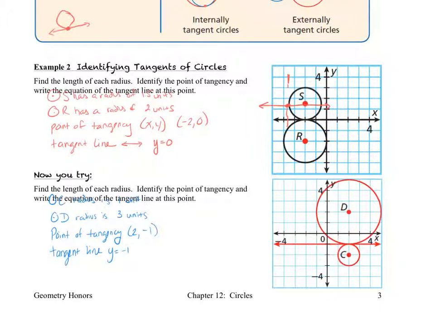Okay, so I counted to find the radius for each of those circles. And then for the point of tangency, keep in mind that's an ordered pair, so x comma y. And then the equation of the line, since it was a horizontal line, it's a y equals equation. And it was hitting the y at -1.